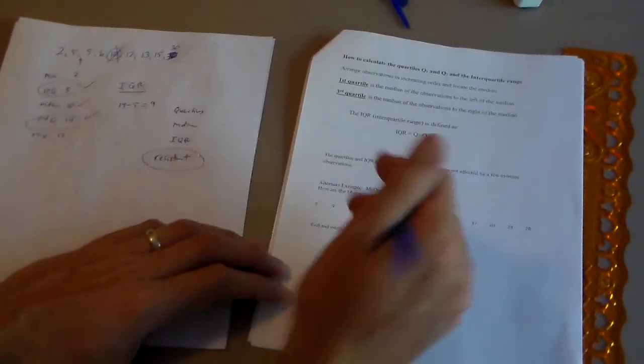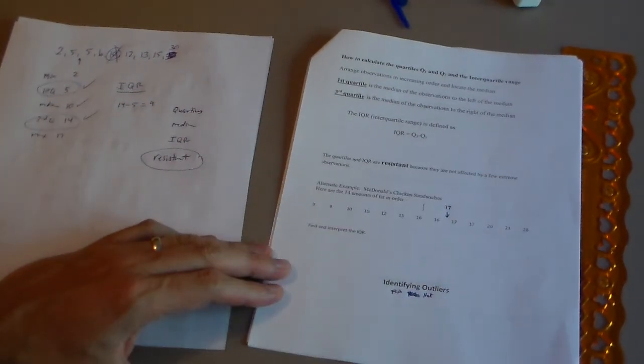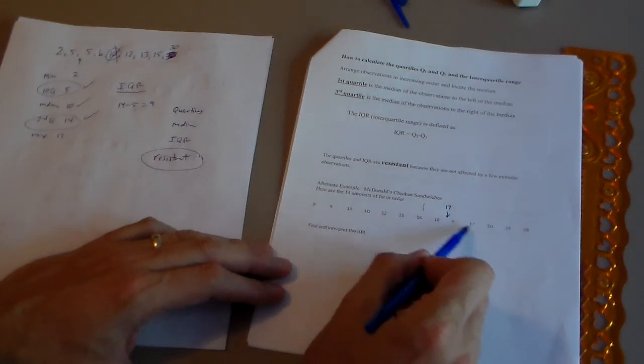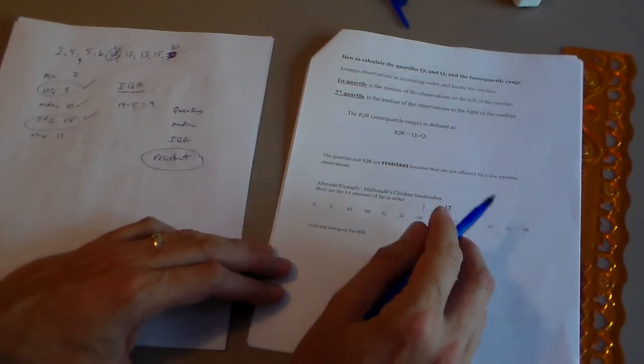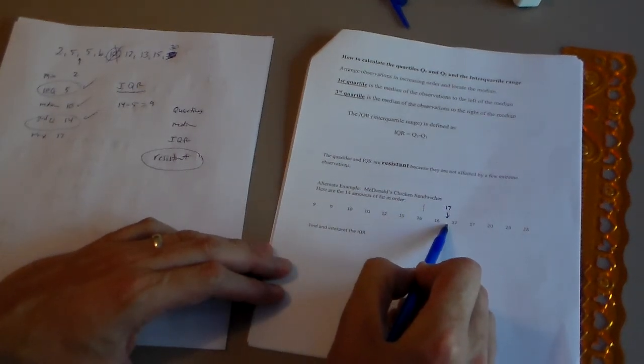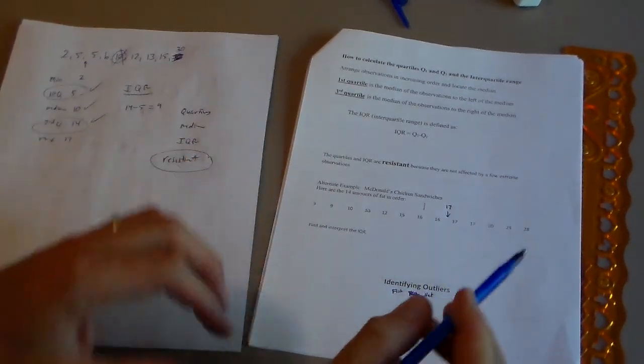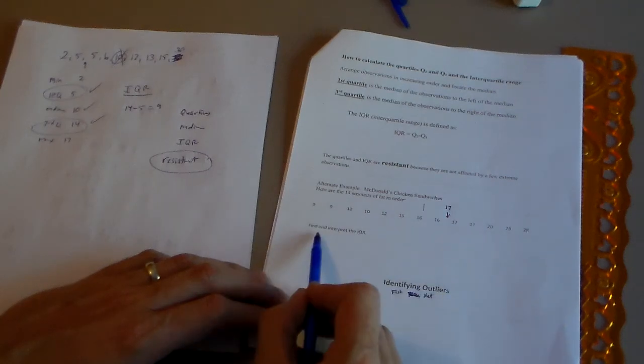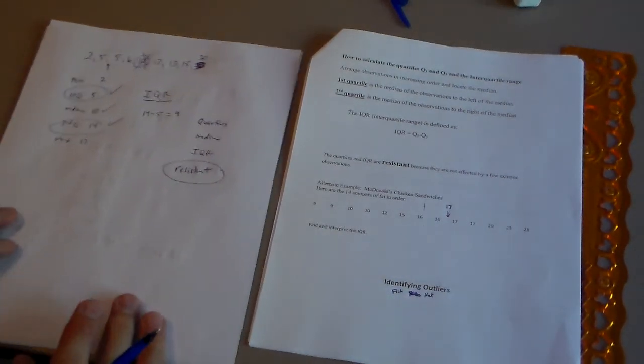So, we've talked about all this stuff. Here's an alternate example. I apologize. For some reason, when I typed this up, or I had a student type this up, I missed the number 17. So add a 17 to that list, okay? Add a 17, and then I want you to find and interpret the IQR. You can pause the video.